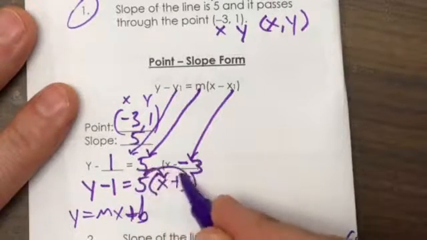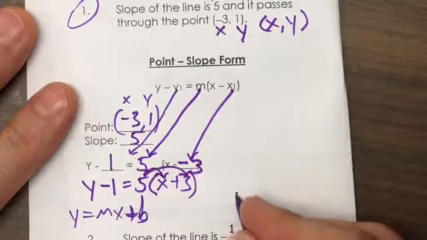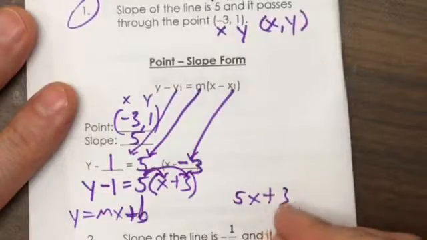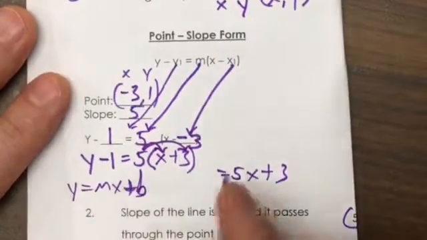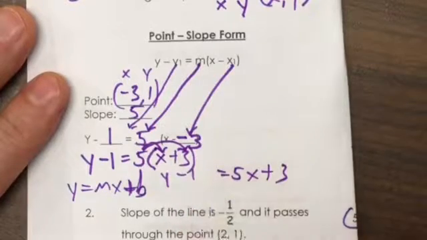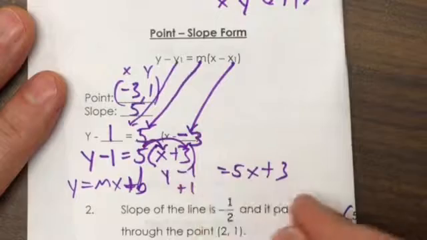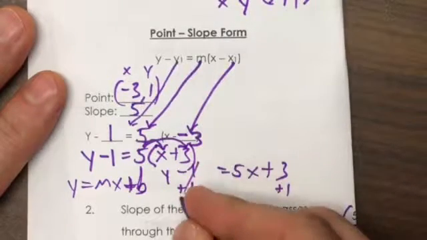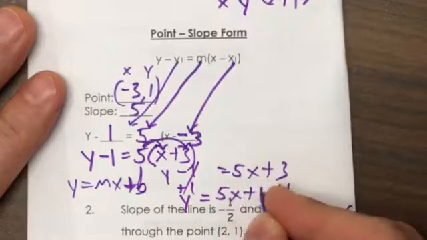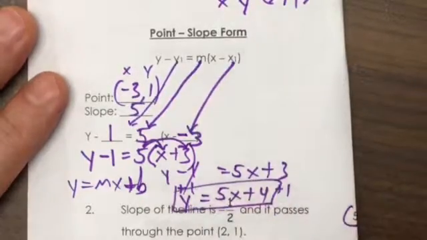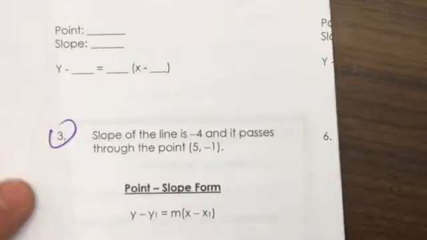I distribute my 5 here to the x and to the 3. That gives me 5x plus 3 on the right-hand side. The left-hand side remains unchanged, so I have y minus 1. To get rid of the minus 1, opposite math would be plus 1 on both sides. So I'm left with y equals 5x plus 4. That's number 1. Let's do number 3 real quick.